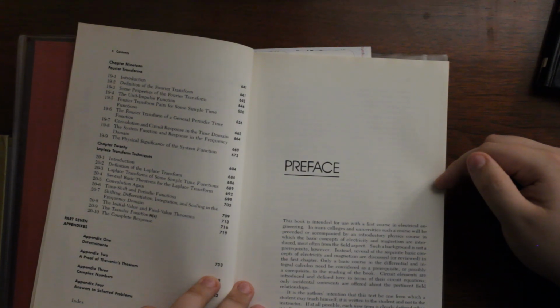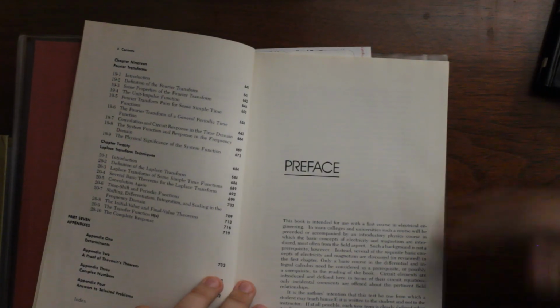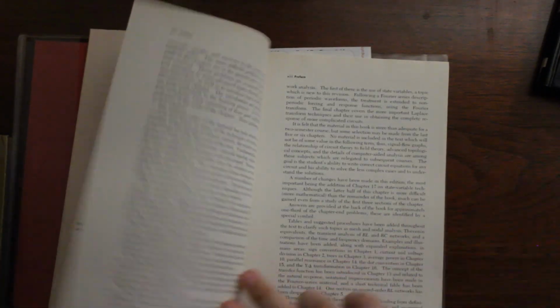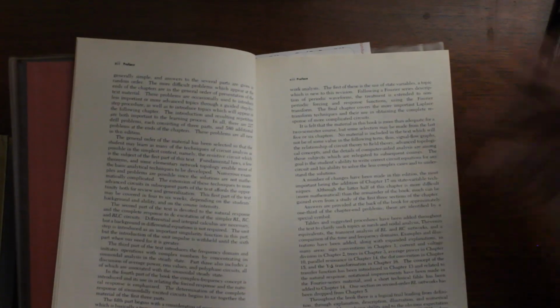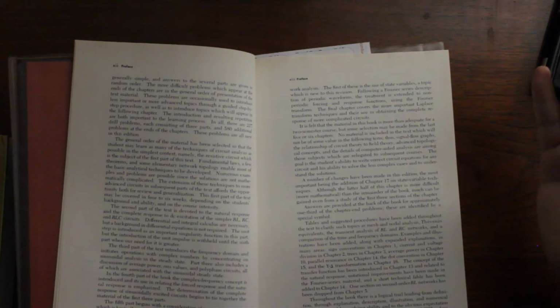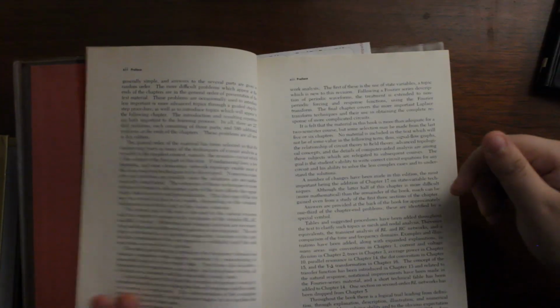Circuit elements are introduced and defined here in terms of their circuit equations. Only incidental comments are offered about the permanent field relationship. And then it goes on about that, like questions and stuff like that. Explains how to use the book more and blah blah blah. And then gives a breakdown of what each chapter is.